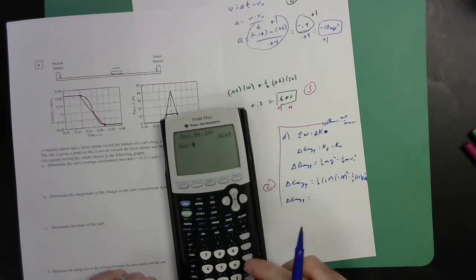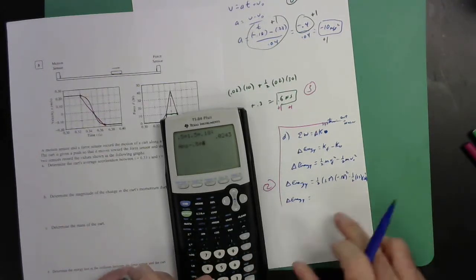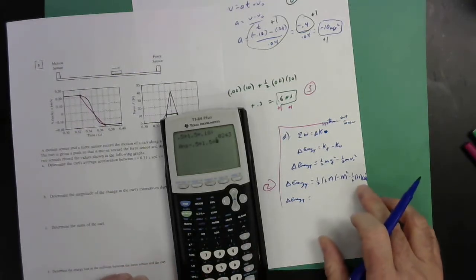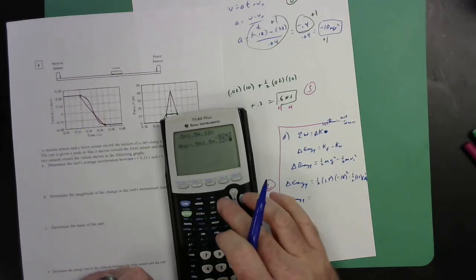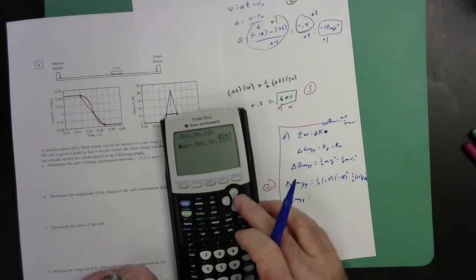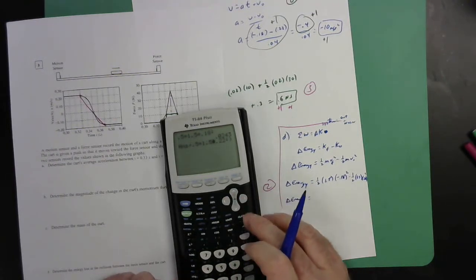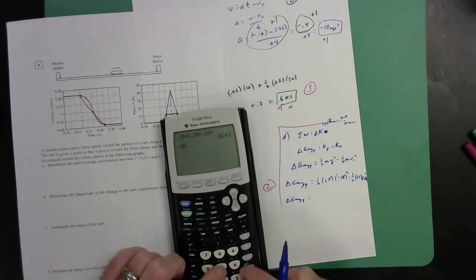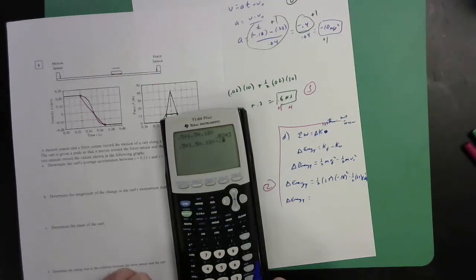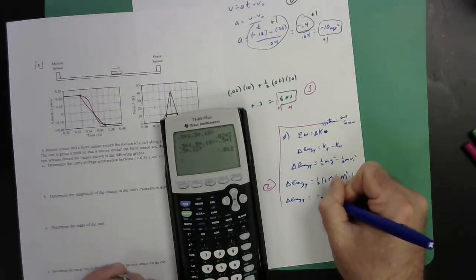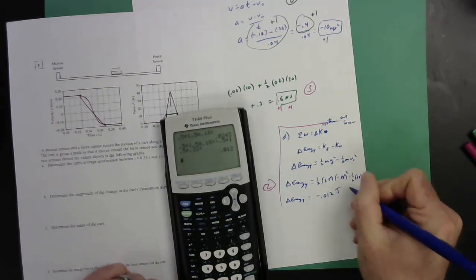Minus 0.5 times 1.5 times 0.22 squared. Don't you hate it when you put in parentheses you shouldn't? Okay, anyway, I got negative 0.012, and my unit on energy is going to be joules.